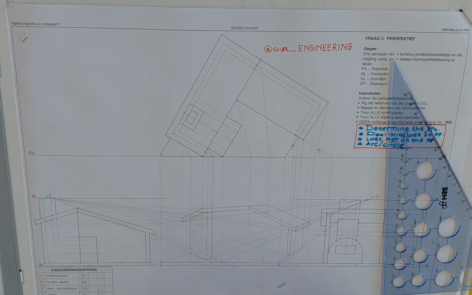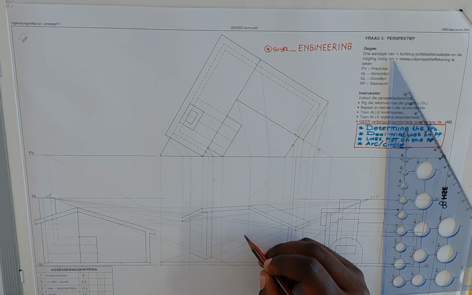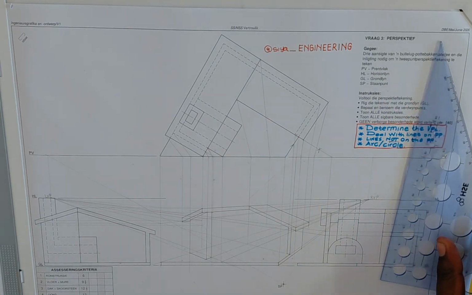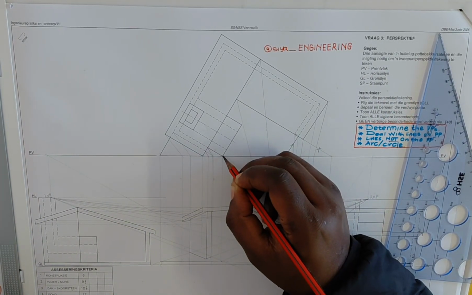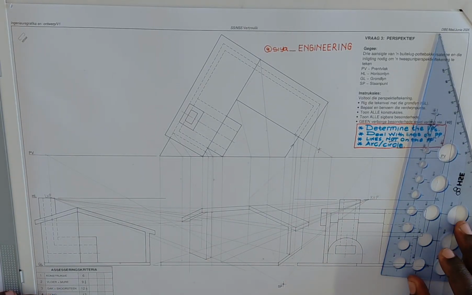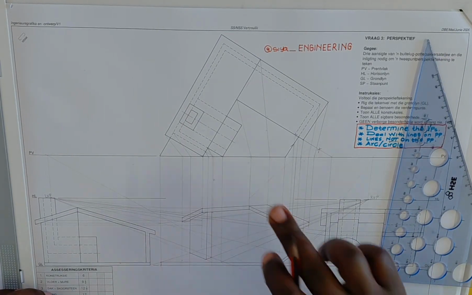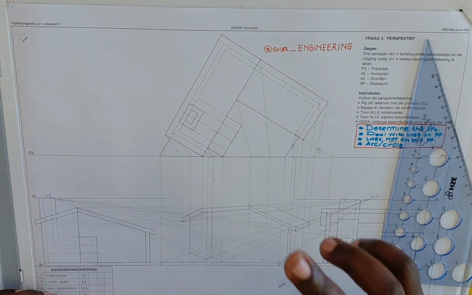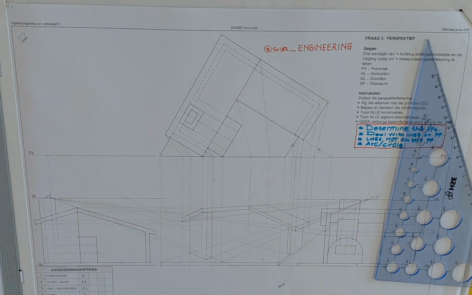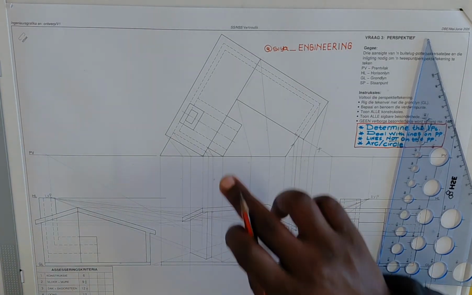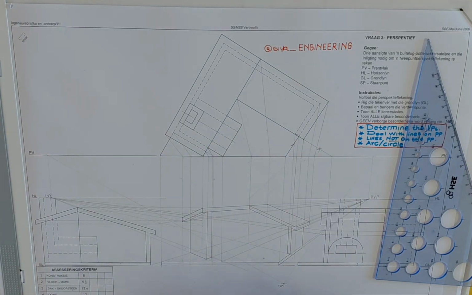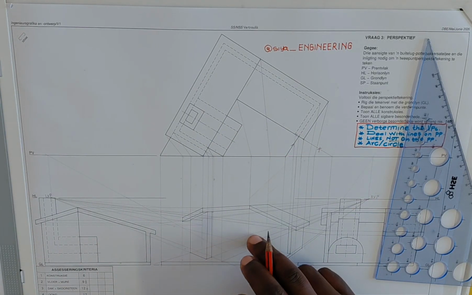Now we are almost done with our walls. Now I want us to draw the circle here, because our circle has a point that touches the PP. The best thing that you need to do is to divide a circle here and divide a circle here. And after dividing the circle, I'm going to show you how to get our circle here.